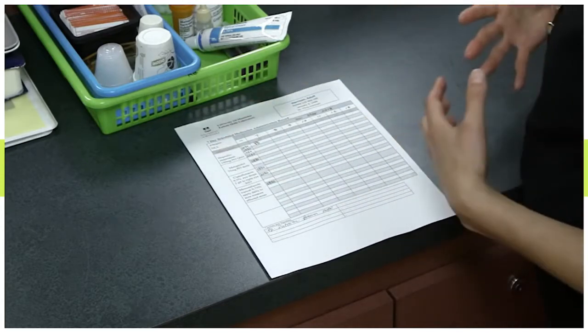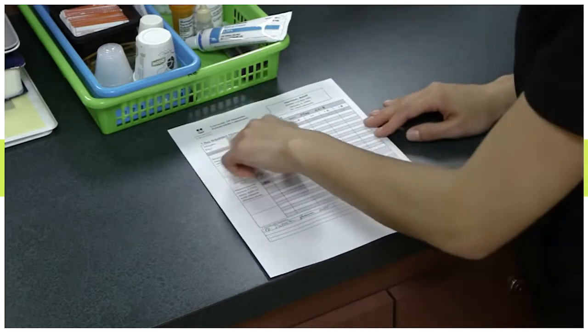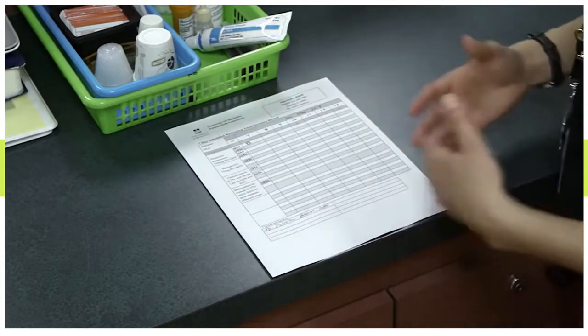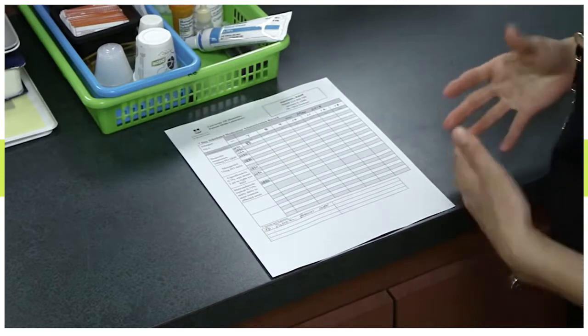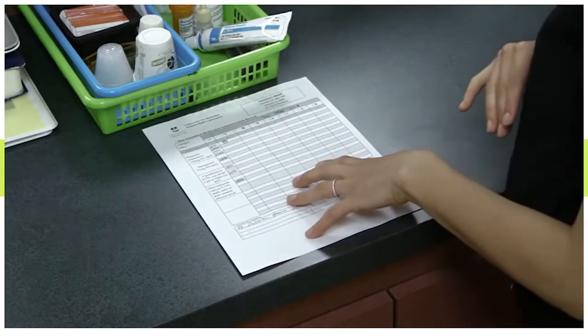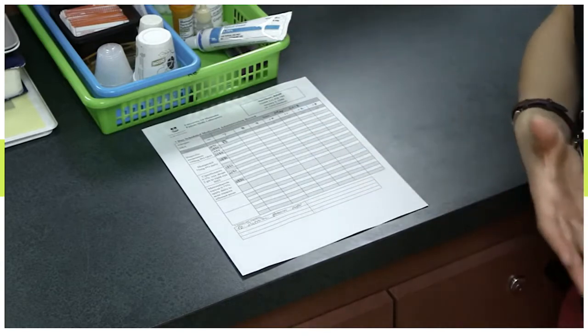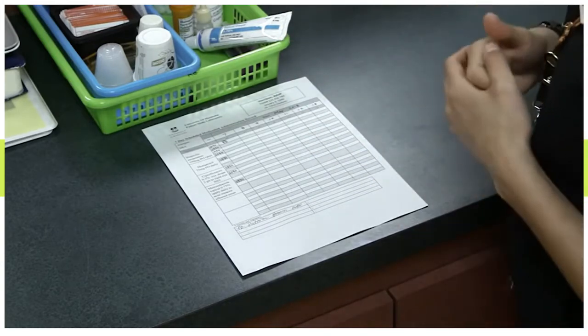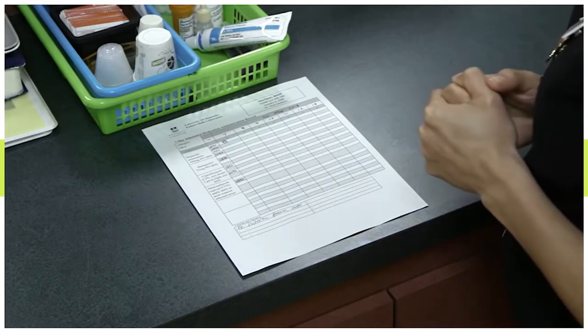NKDA stands for no known drug allergies. So based on the MAR, this patient doesn't appear to have any allergies to any medication. So we're probably safe to give these for that reason. We will, of course, re-verify with the patient always if they have any allergies before we give the medications.